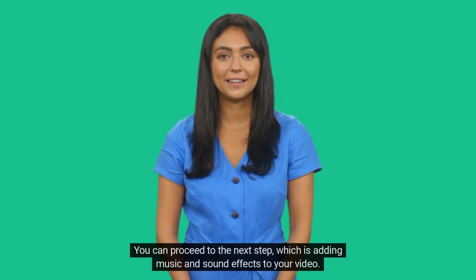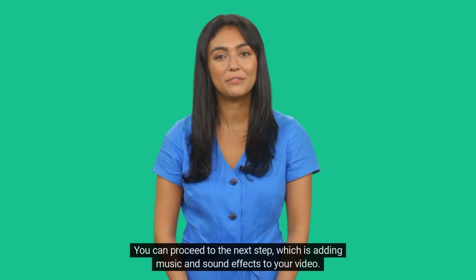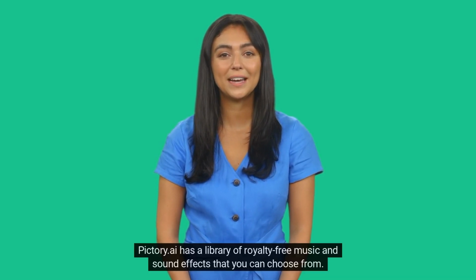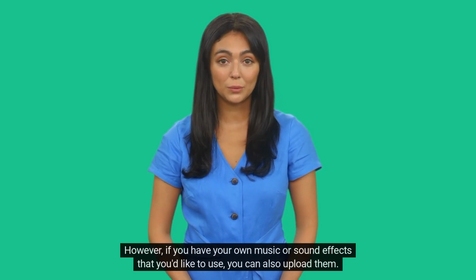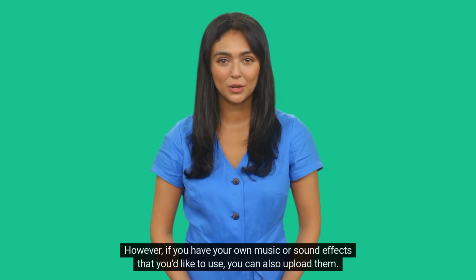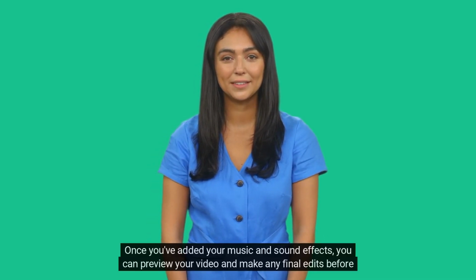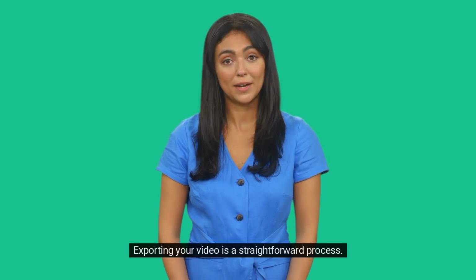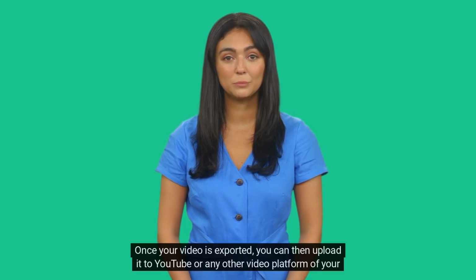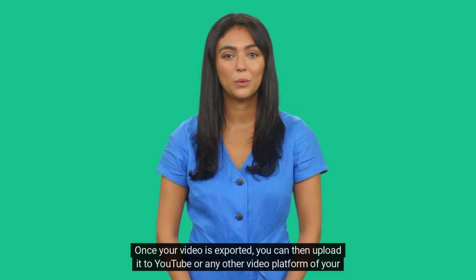You can proceed to the next step, which is adding music and sound effects to your video. Pictory.ai has a library of royalty-free music and sound effects that you can choose from. However, if you have your own music or sound effects that you'd like to use, you can also upload them. Once you've added your music and sound effects, you can preview your video and make any final edits before exporting it. Exporting your video is a straightforward process.